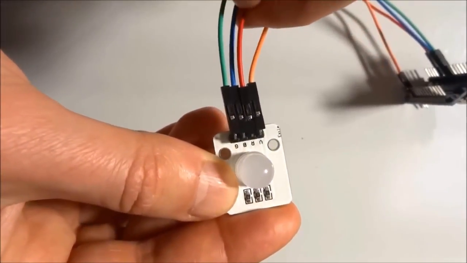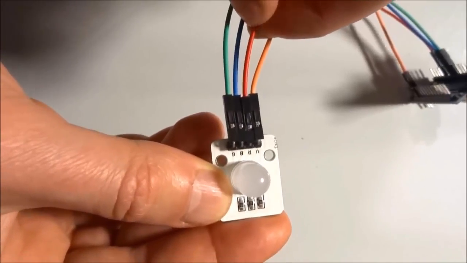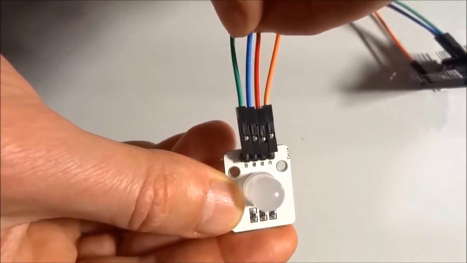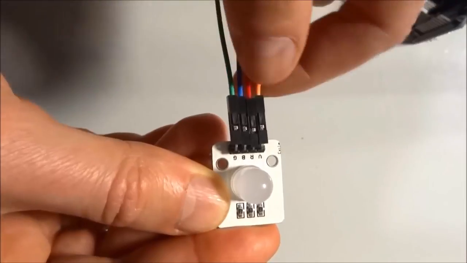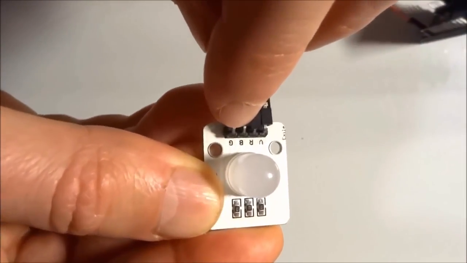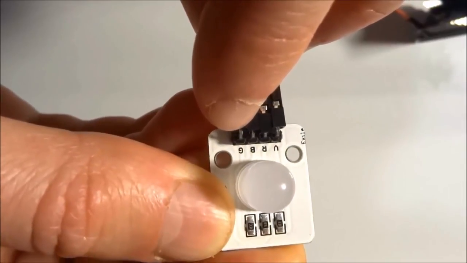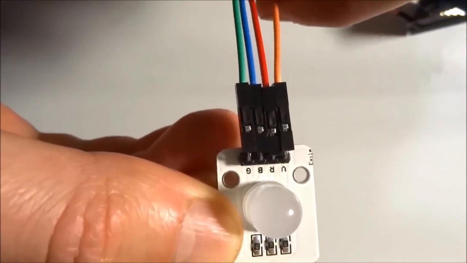The next one controls the red component of the LED, we'll use red wire. The next one is blue with blue wire and green with green wire. You can see the R, B and G labels on the module and the V label for power.